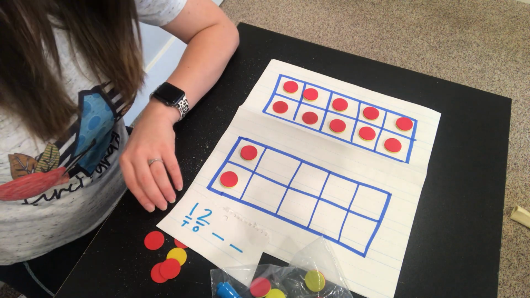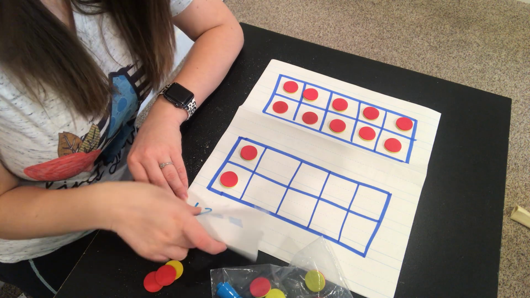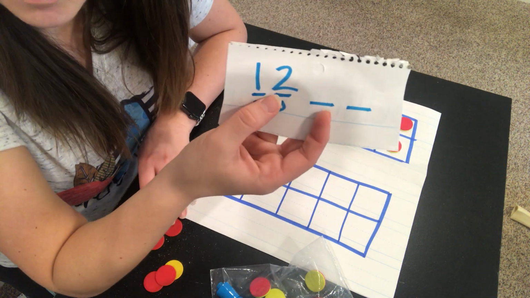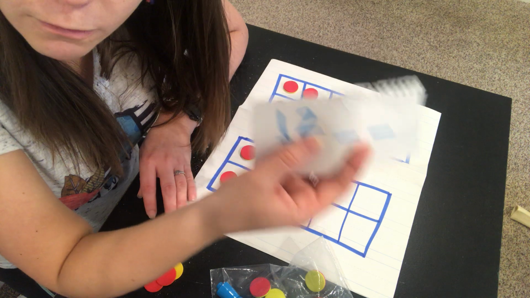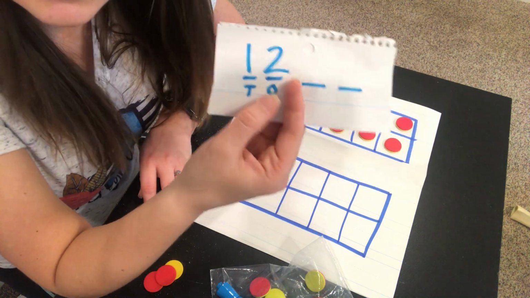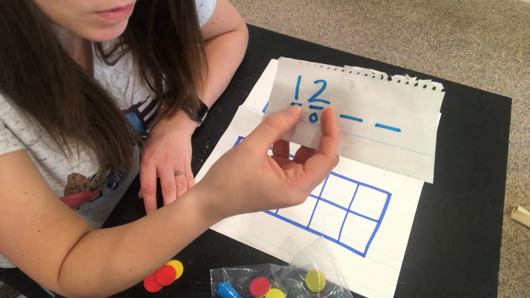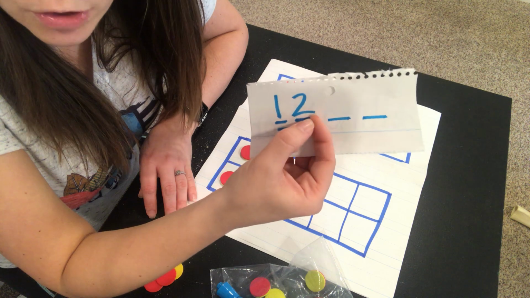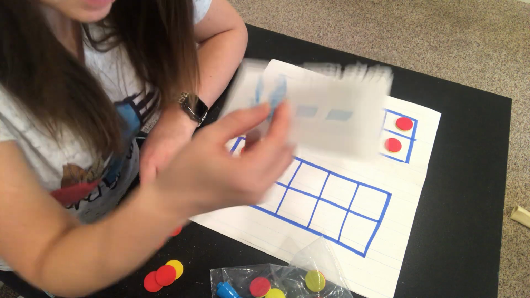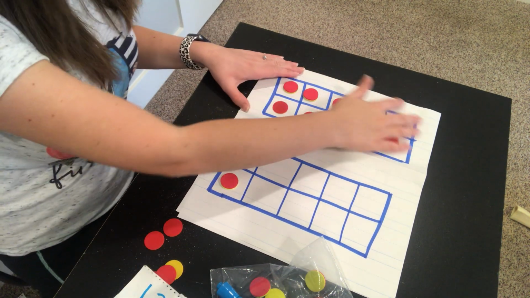Okay, so when I write this number the normal way that we see it, this is called standard form, okay? Standard form is the way that we usually see the number, and standard form is written with digits. Okay, let's do another number.